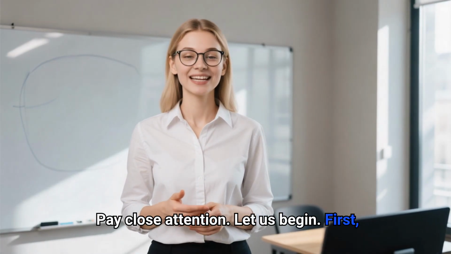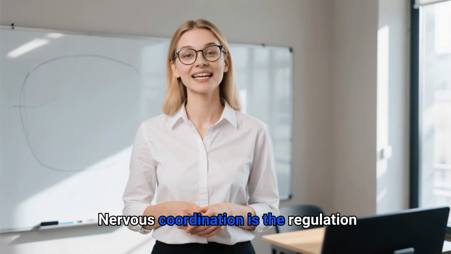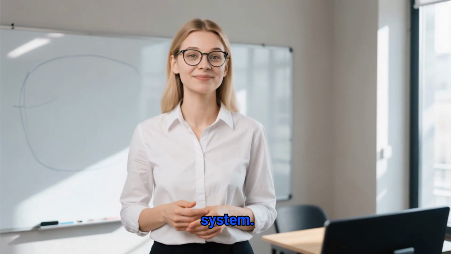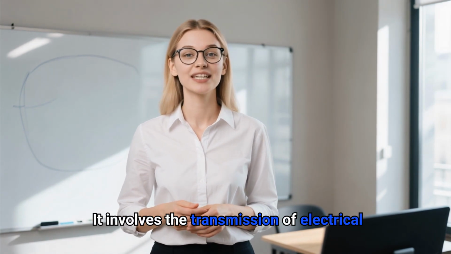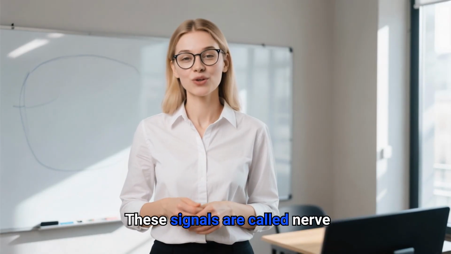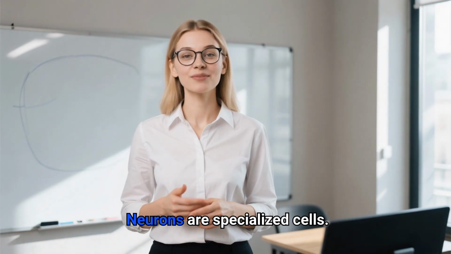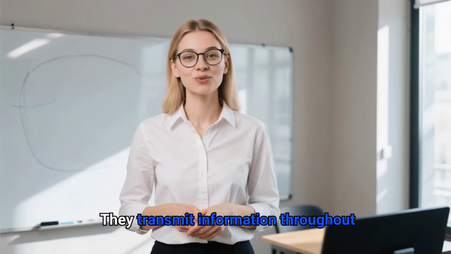First, let me explain what nervous coordination is. Nervous coordination is the regulation of body functions by the nervous system. It involves the transmission of electrical signals. These signals are called nerve impulses. They travel along neurons. Neurons are specialized cells. They transmit information throughout the body.